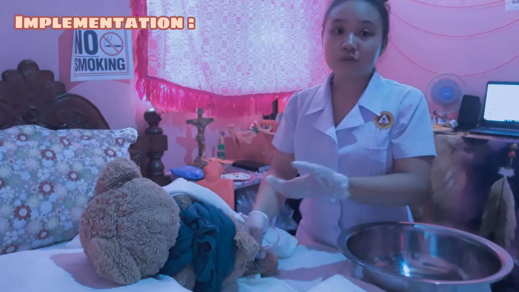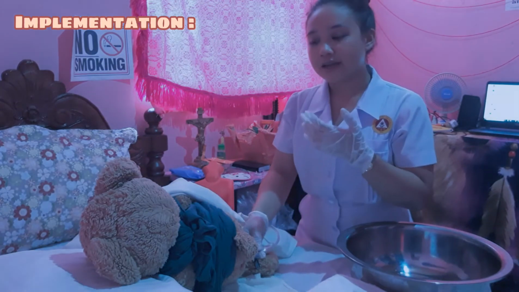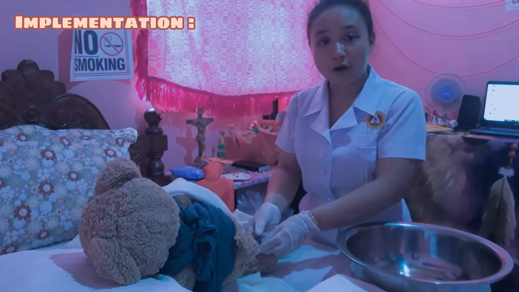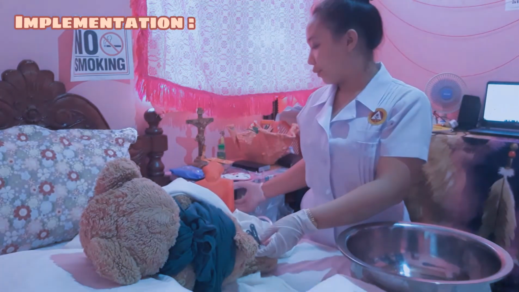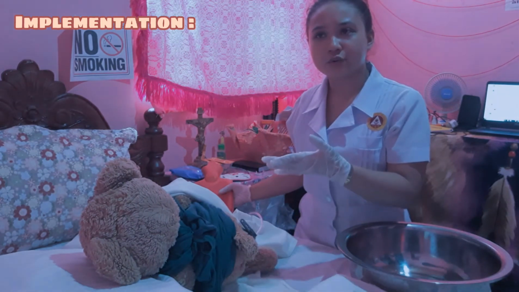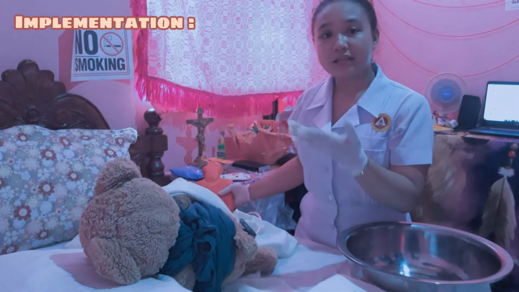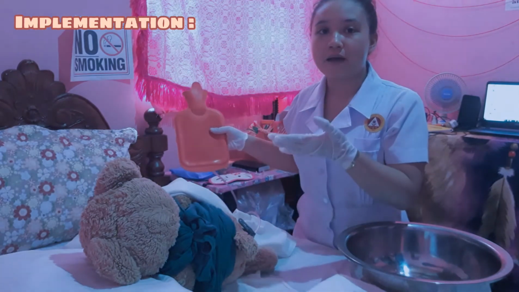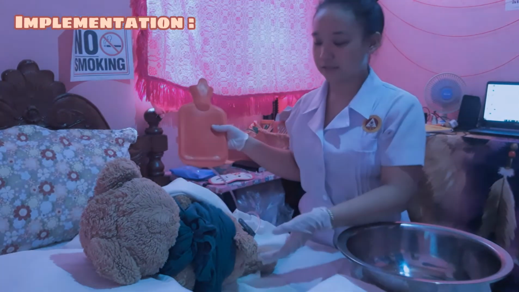Then you need to slowly administer the enema solution. Raise the solution container with the clamp open, and then open the clamp to allow the fluid to flow, or compress a pliable container by hand.